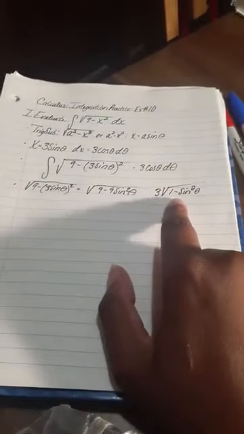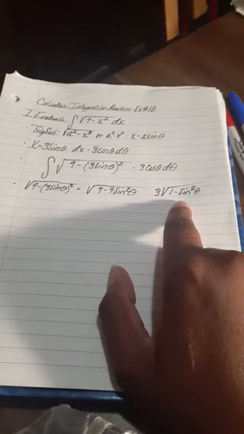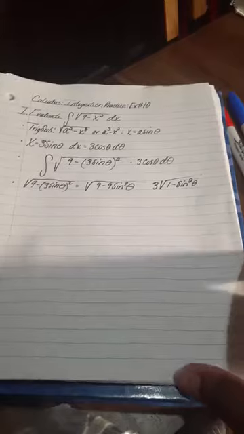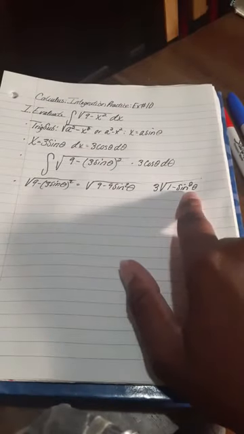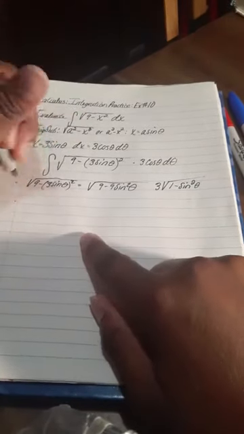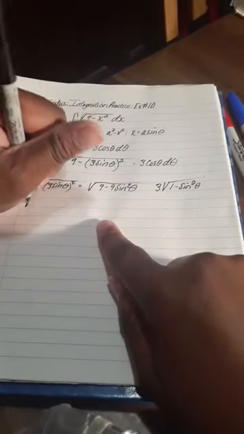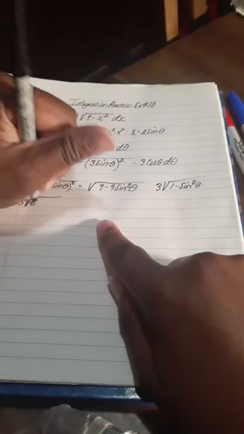Remember that cosine squared theta plus sine squared theta is equal to 1. So if we solve that equation for cosine squared, we get 1 minus sine squared theta. So that means this is 3 times the square root of cosine squared theta, and the square root of cosine squared theta is cosine theta. So this just becomes 3 times cosine theta.